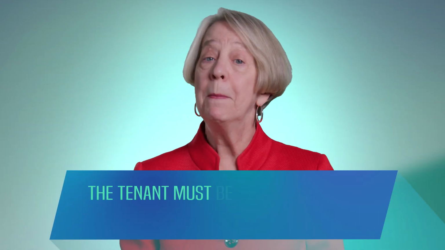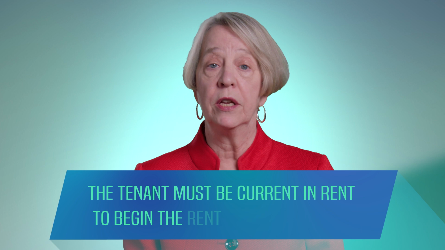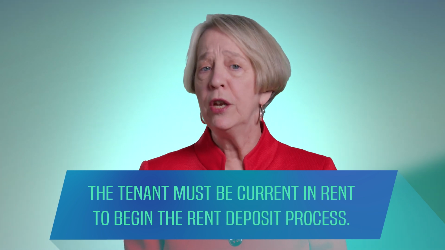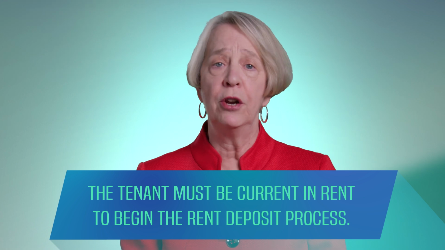If conditions are not remedied within the designated time, the rent deposit process can begin. Alternatively, the tenant is also entitled to terminate the lease at this point. The tenant must be current in rent to begin the rent deposit process. This includes paying any rent due during the period that the demand letter covers. There are no fees for rent depositing on the front end. When depositing concludes, the court will take out 1% of the amount on deposit.